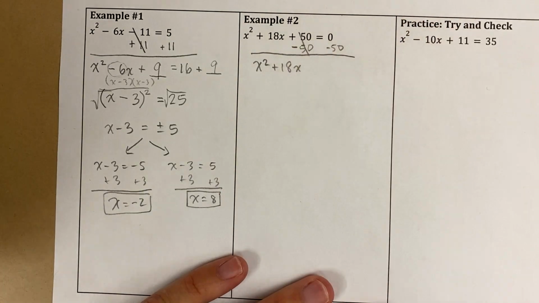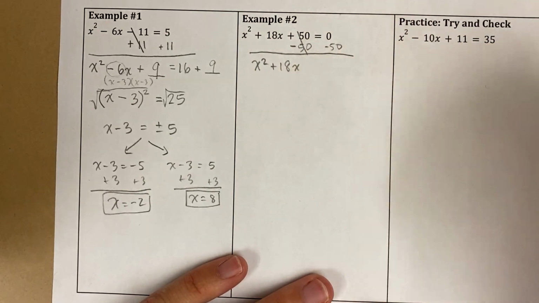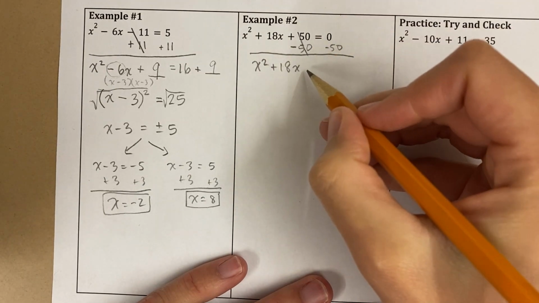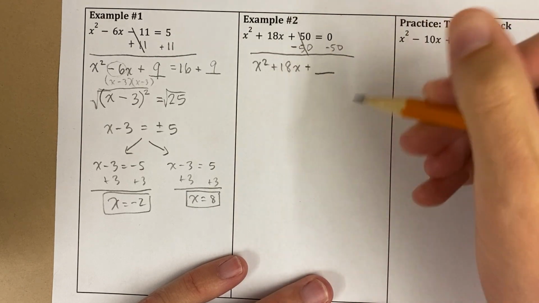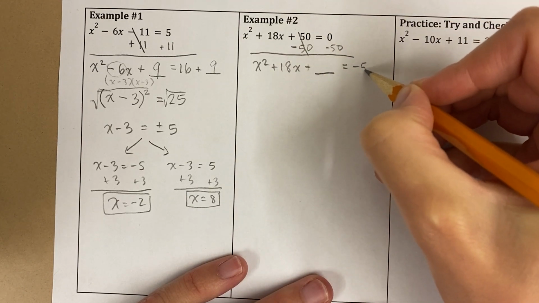Now look, this is 0, so I could just write equals negative 50 here. Totally fine, that would be totally correct. But what I'm doing is I'm just planning ahead for my next step. I know I'm going to add something to both sides, so rather than making it a whole extra step, I'm just leaving myself space to do it right here.